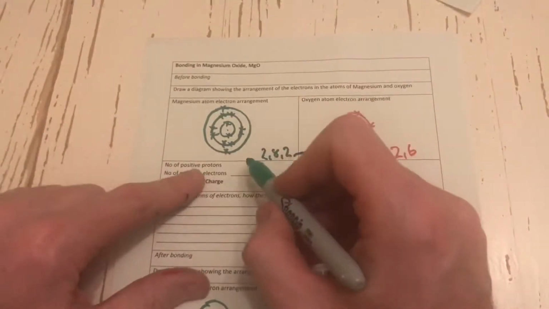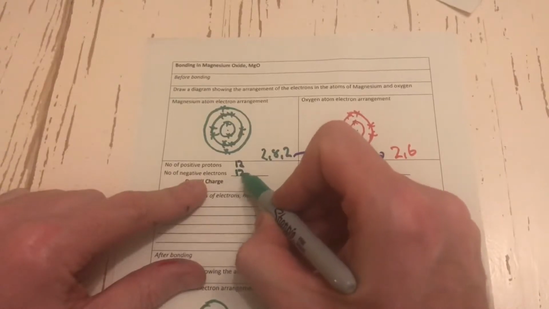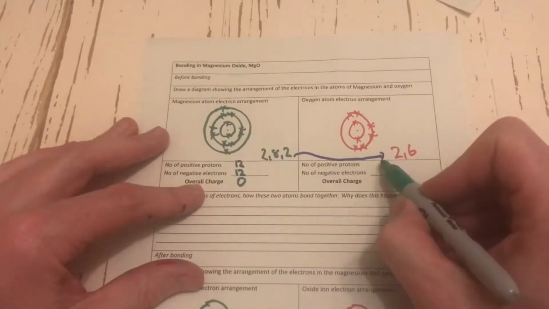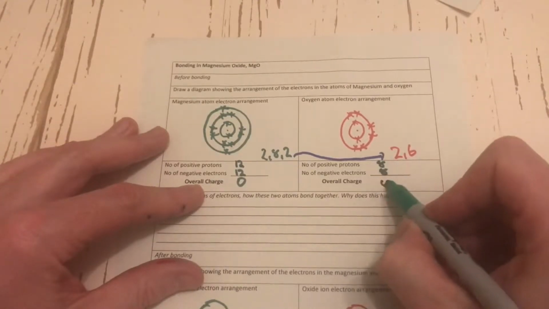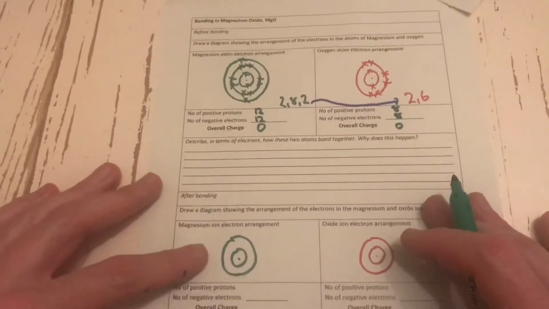Let's just check here. We've already said the atomic number is 12, so 12 positive protons, 12 negative electrons, no charge. Atoms always have no charge. And this side, just to confirm that, this is going to have 8 protons, 8 electrons, 0 charge. What then happens when these react?